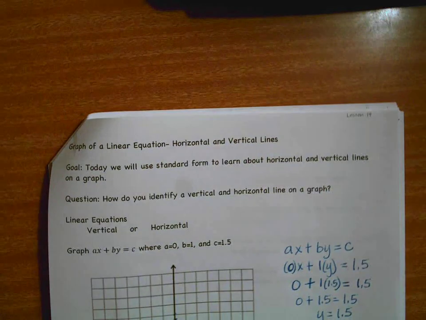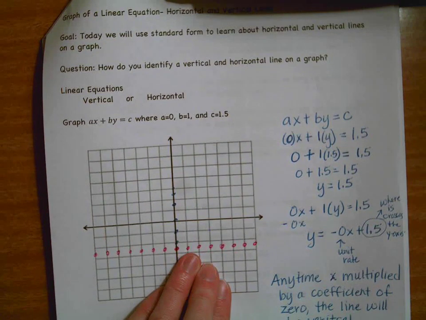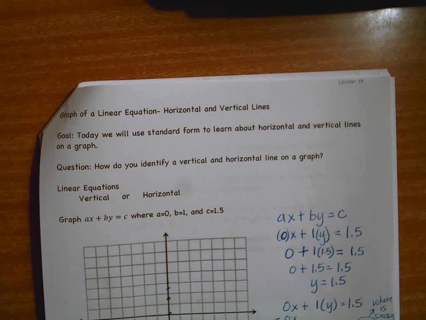All right. Today we will use the standard form to learn about horizontal and vertical lines on a graph, and that's what we did. I want you to pay very close attention. When the x is a 0, the line is going to be vertical, and when the y is 0, the line is going to be horizontal. Because if the y is 0, that means there's no up or down movement. If the x is 0, that means there's no left or right movement. So that's how you tell the difference between the two.